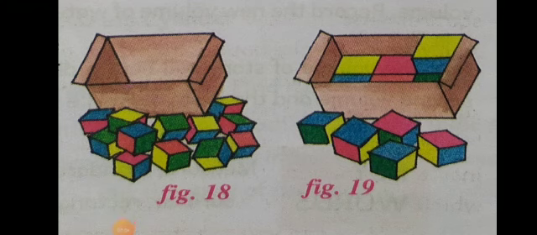Place more cubes over this set of blocks so that the total space is occupied by the blocks. Now calculate the number of cubes occupying the rectangular cardboard box. How many cubes occupy the rectangular box? Can you guess the volume of the rectangular box?